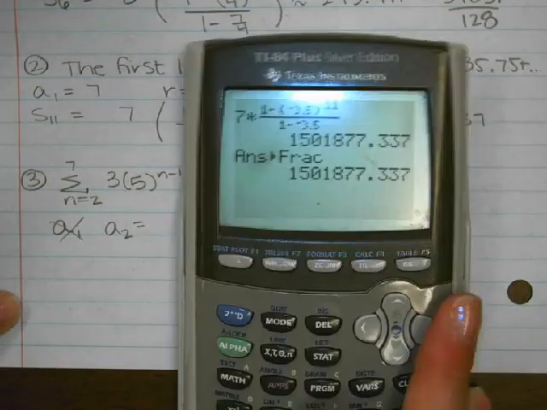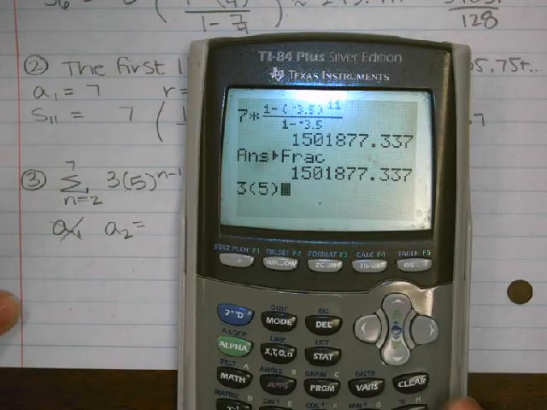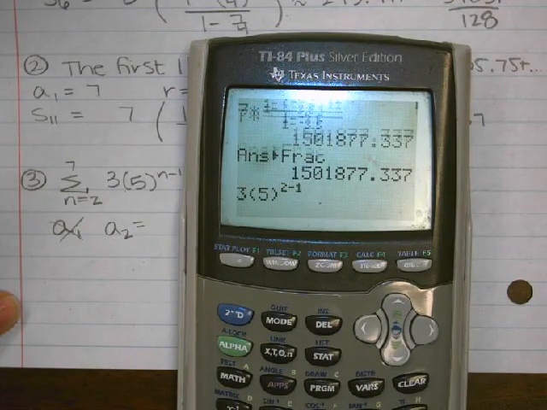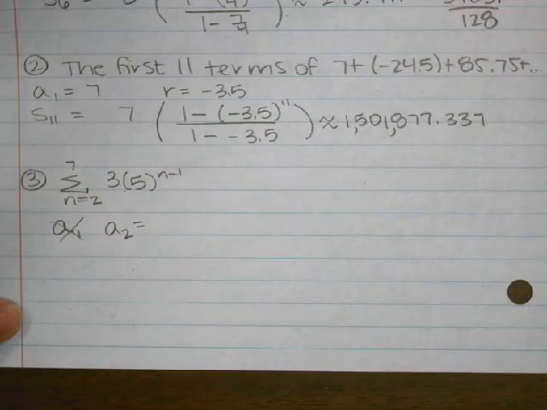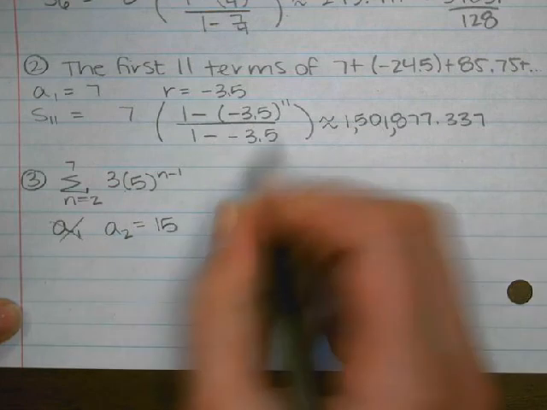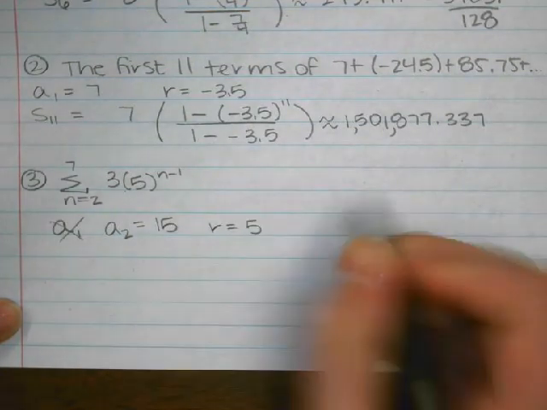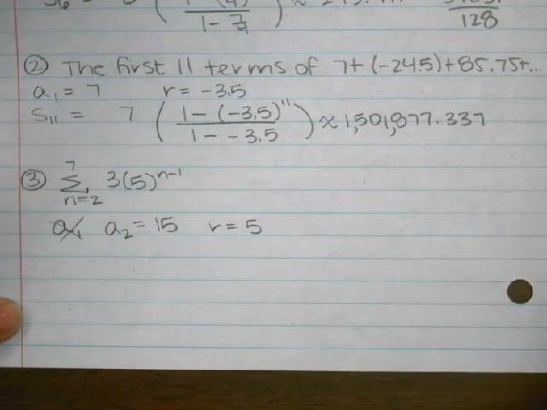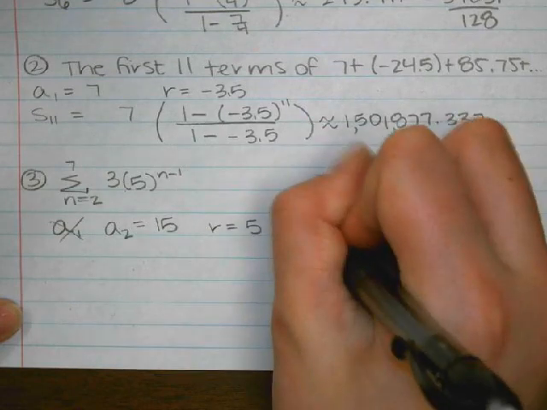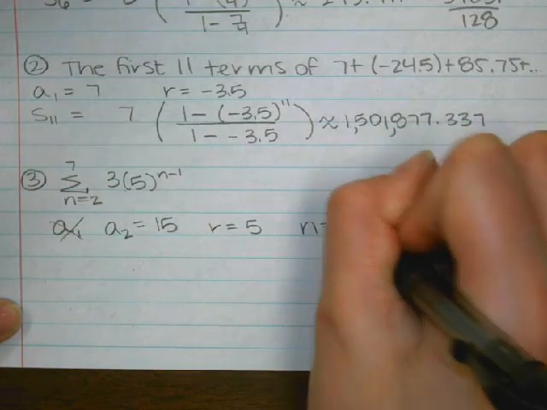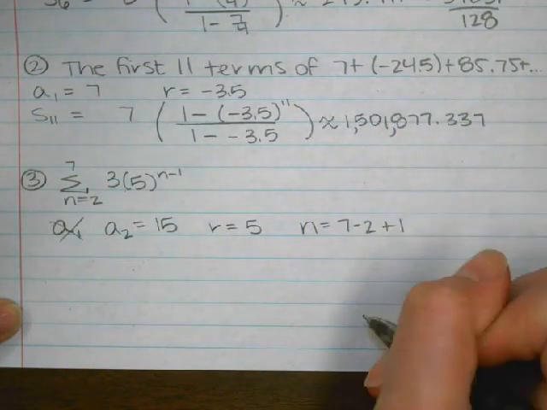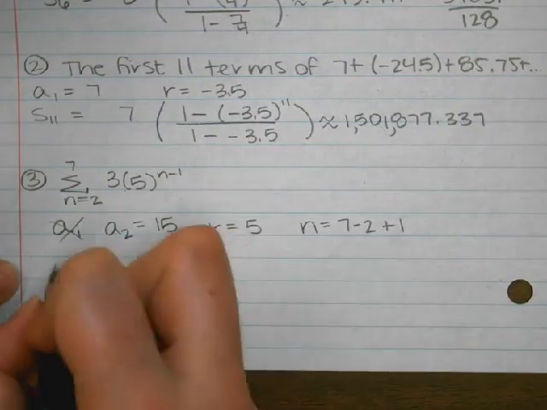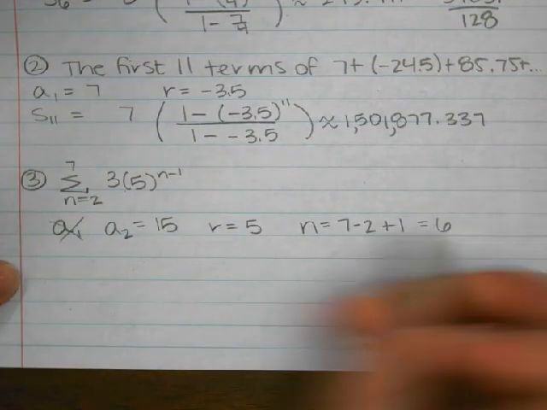So my second term is 3 times 5 to the 2 minus 1, which is 15. My r value is 5. And I do need to know the number of terms that I have, and so that's going to be 7 minus 2 plus 1. So that's 5 plus 1. So I'm finding 6 terms.